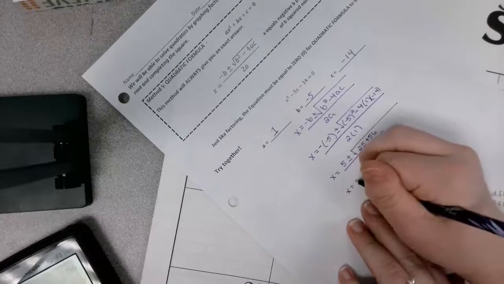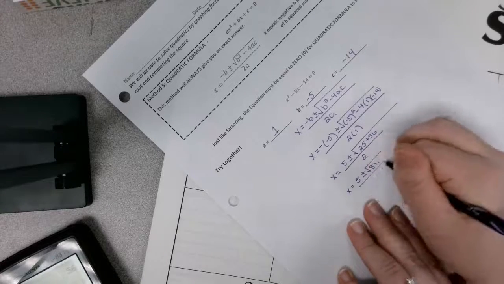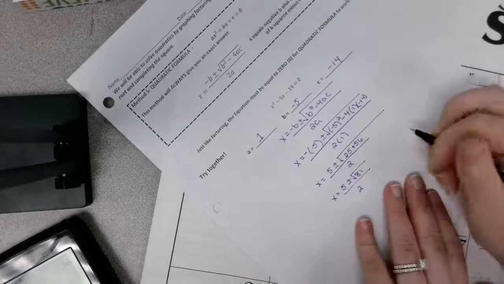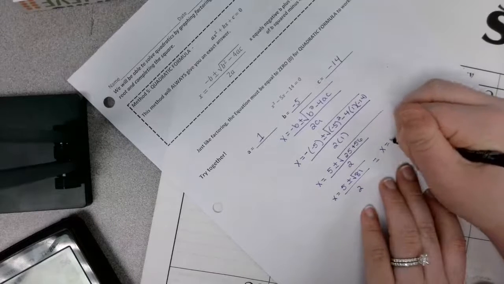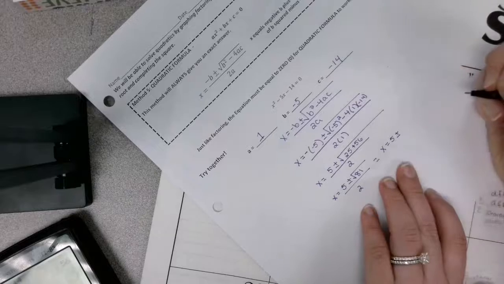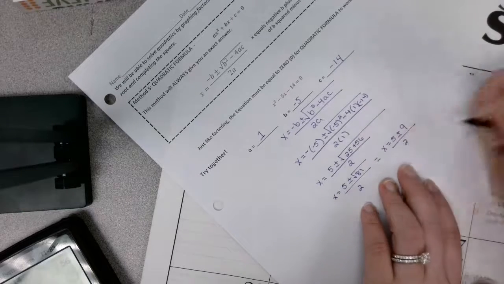Okay, let's keep cleaning up the inside of that square root. 5 plus or minus the square root of 81 all over 2. I can also clean up that square root again. x equals 5 plus or minus the square root of 81, which is 9, all over 2.